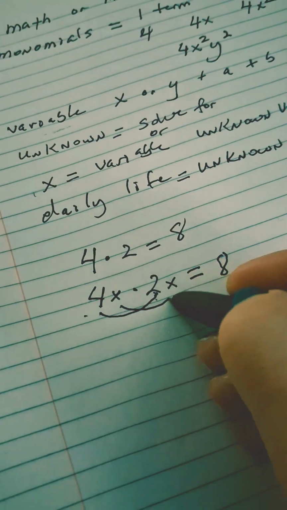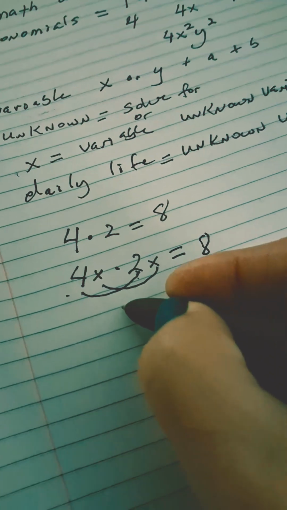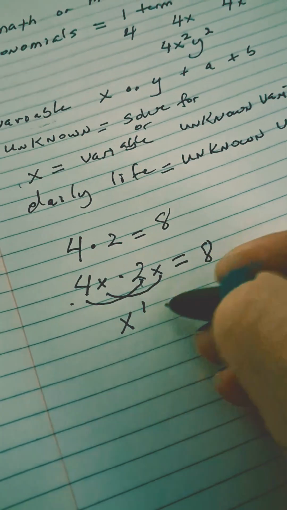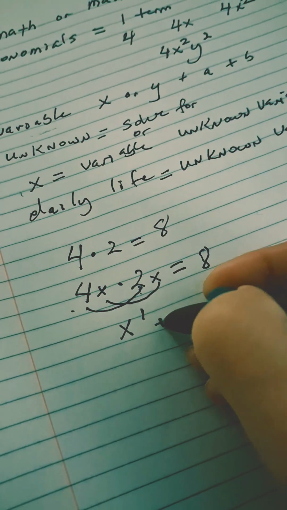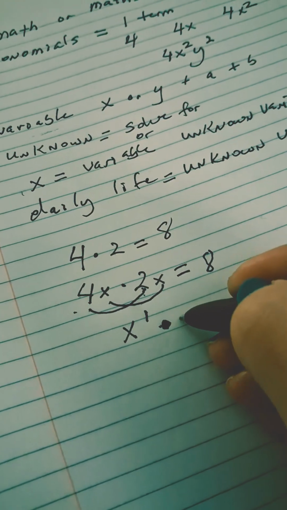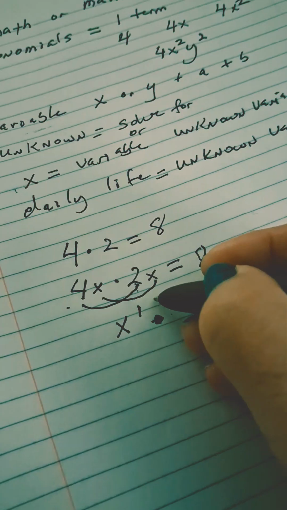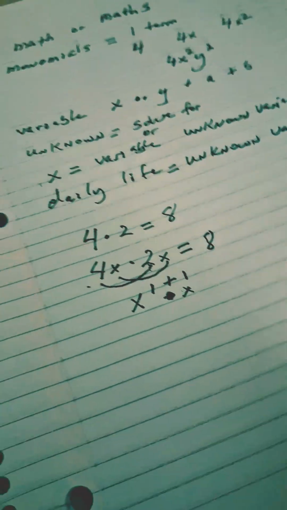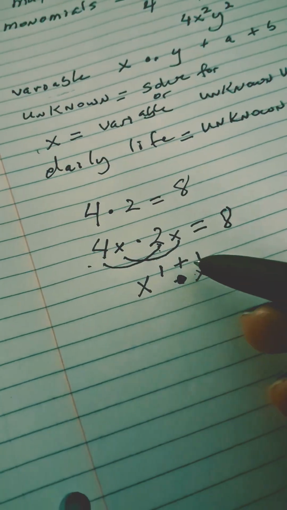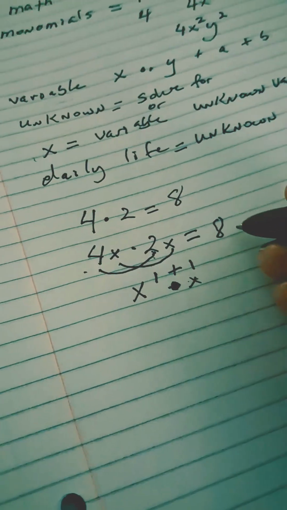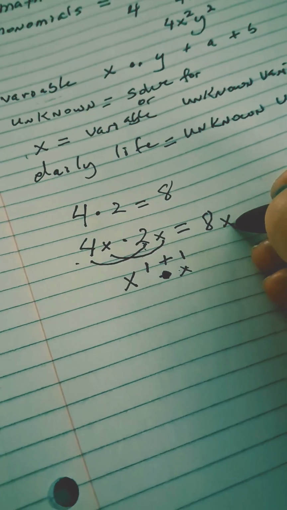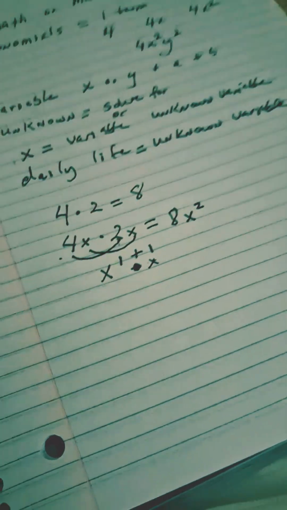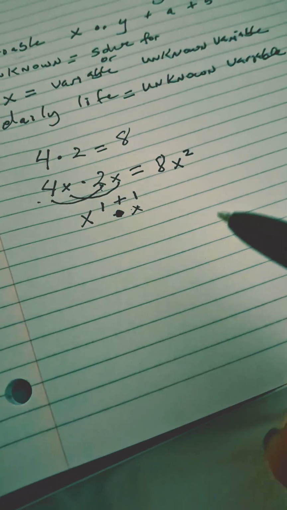Then we're going to take these times each other. Now, how do we do that? So this is x, and whenever you don't have anything else, it is x to the 1. So basically we've got x1 times x1, and we're going to add the exponents. So that's going to give you 8x squared. Make sense? Okay, I hope so. I'm hoping it makes sense to me.